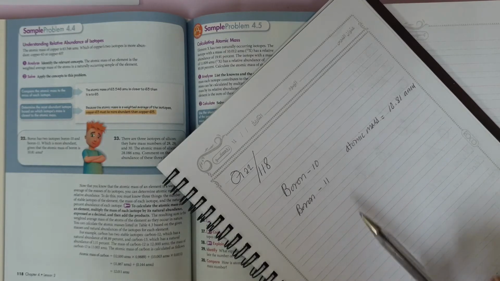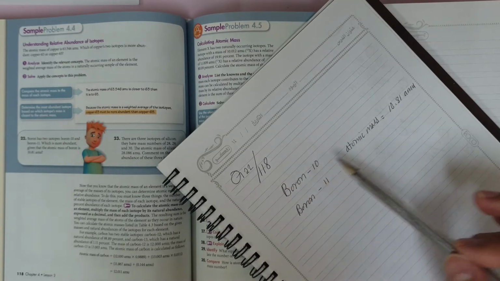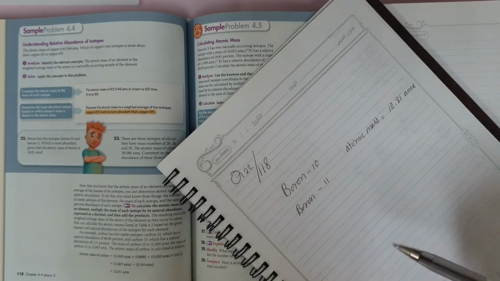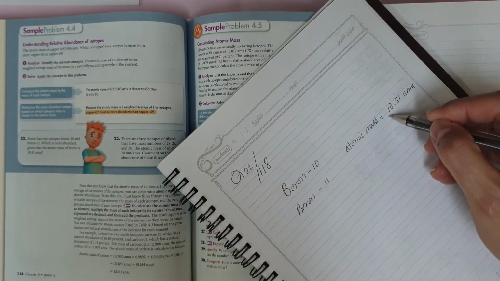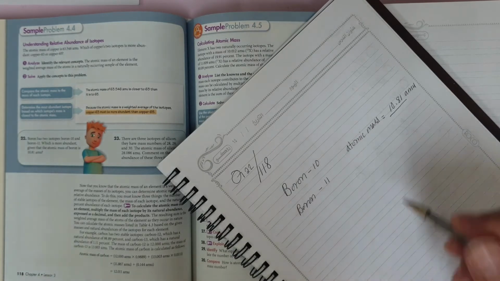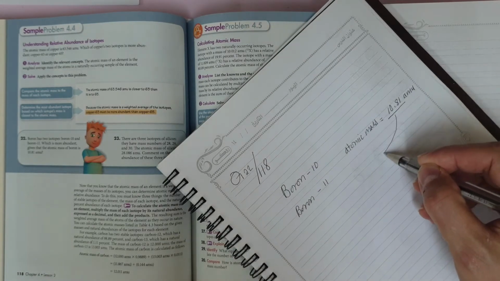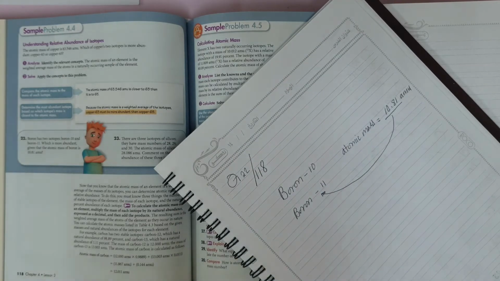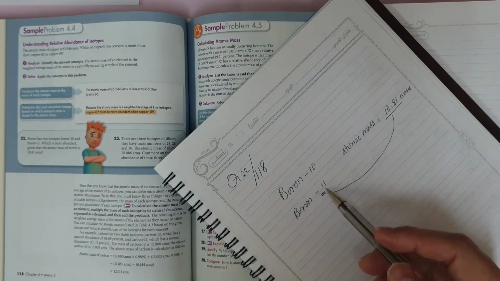As you see here, the value of the atomic mass of boron is 10.81, and this number is almost equal to 11.